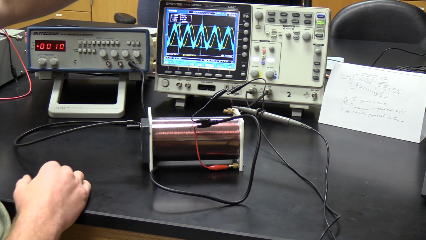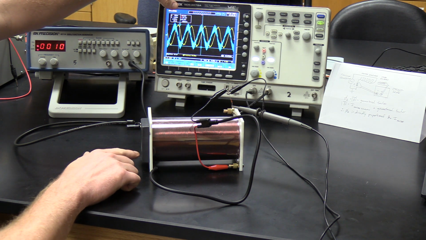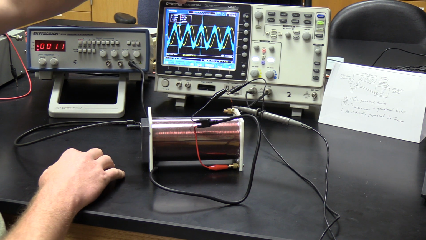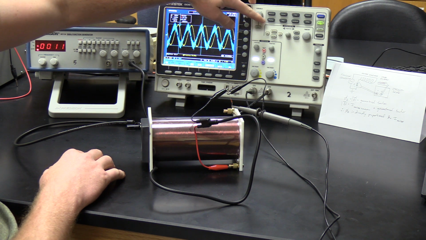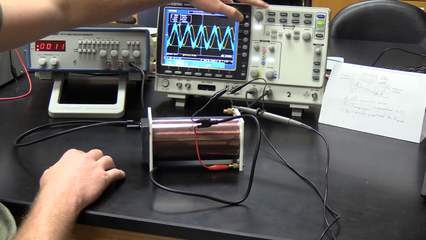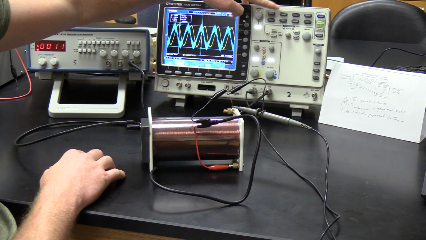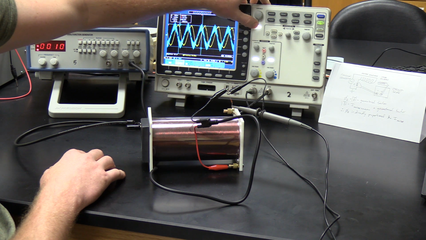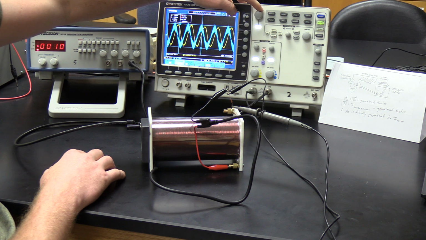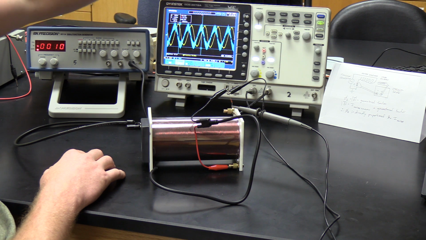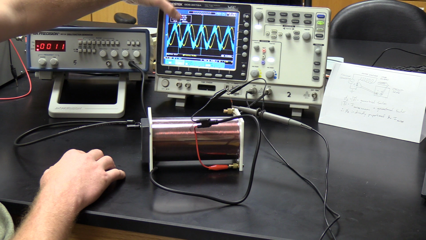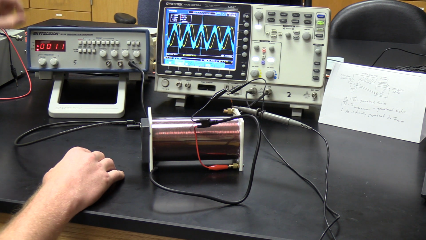The EMF induced in the small solenoid is, change the cursor to get the peaks here. And that's peak to peak voltage is going to be 83.3 millivolts.